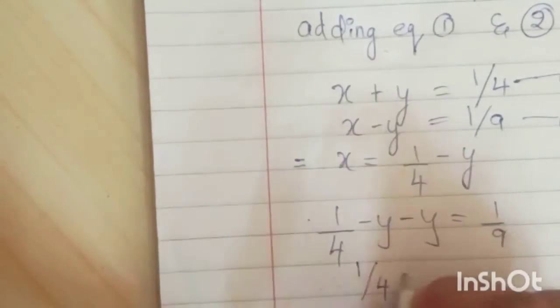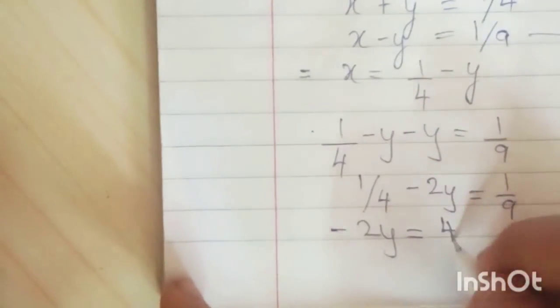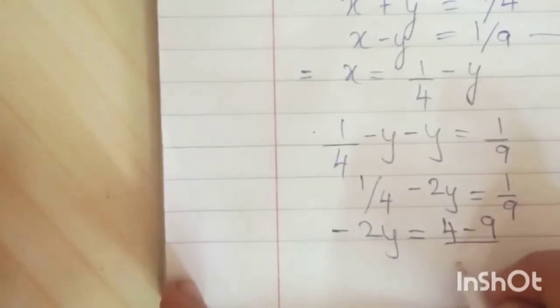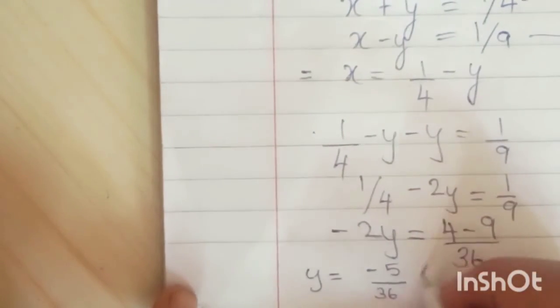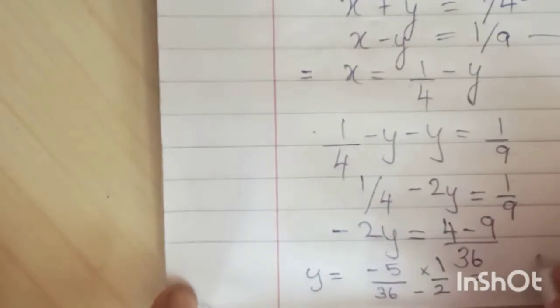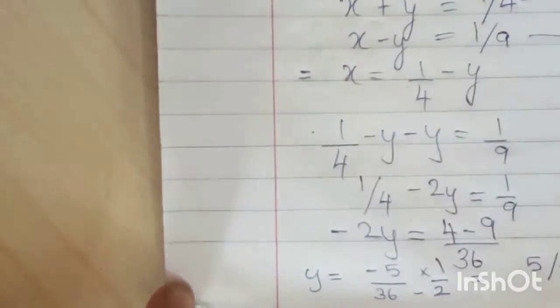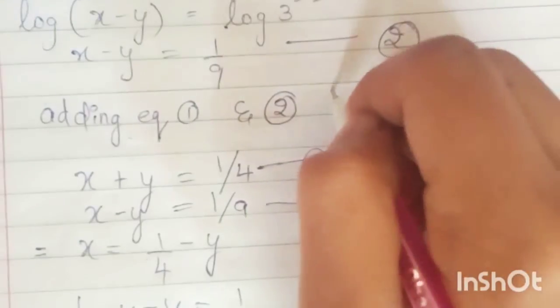1 by 4 minus 2y is equal to 1 by 9. Minus 2y is equal to 4 minus 9 by 36, which gives y is equal to minus 5 by 36 into 1 by minus 2, which is 5 by 72. Minus and minus will be cancelled. So I got the y value as 5 by 72.